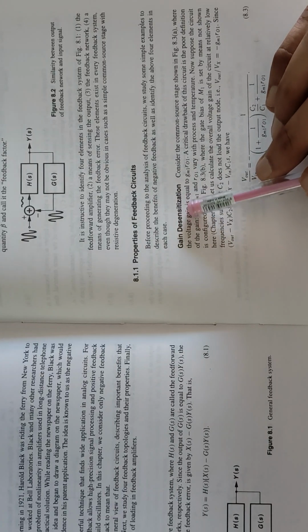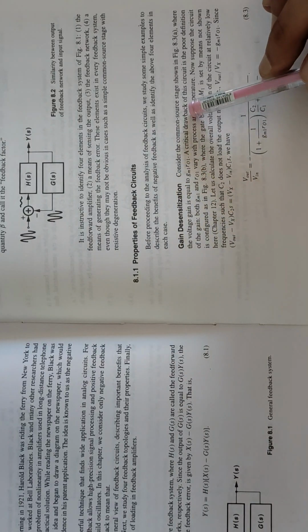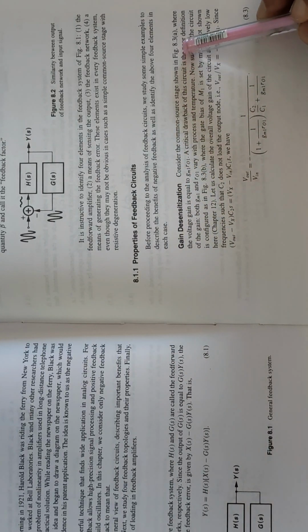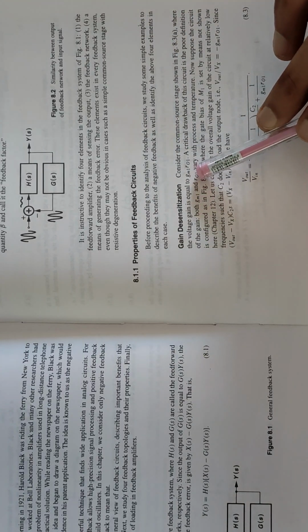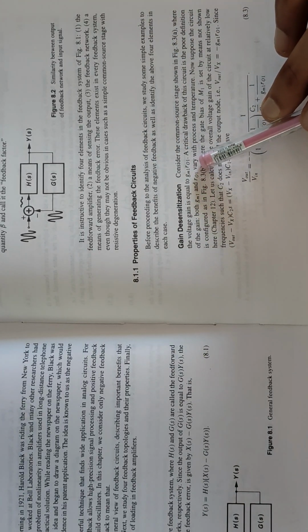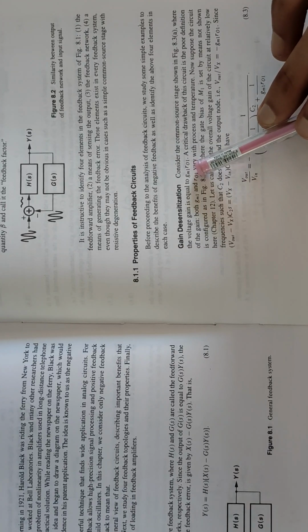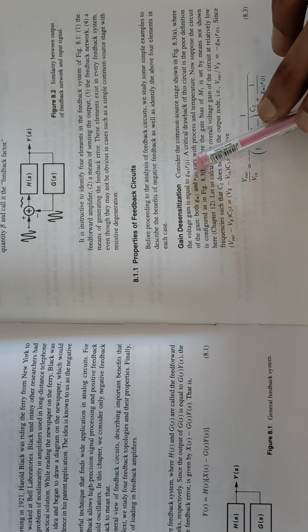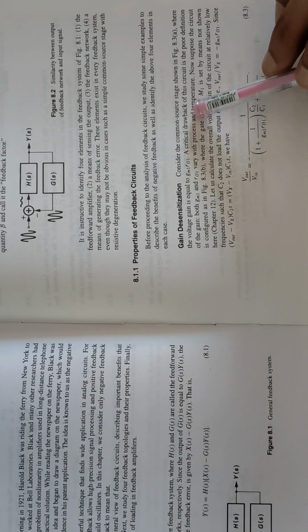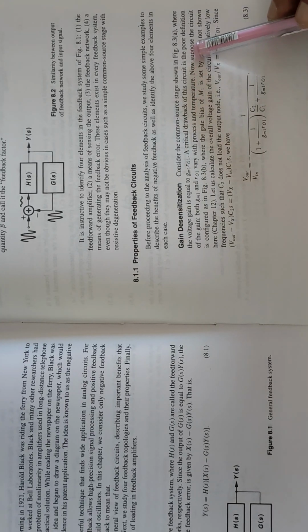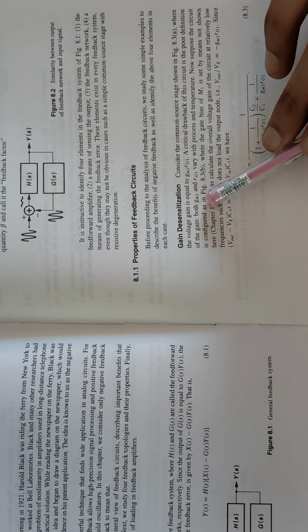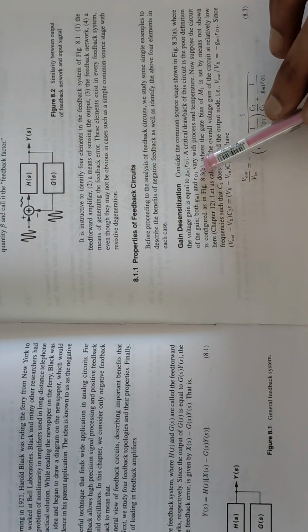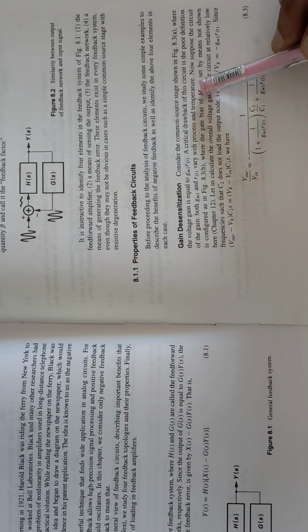Gain desensitization. Consider the common source stage shown in figure A, where the voltage gain is equal to -Gm1 R01. A critical drawback of this circuit is the poor definition of the gain. Both Gm1 and R01 vary with process and temperature.